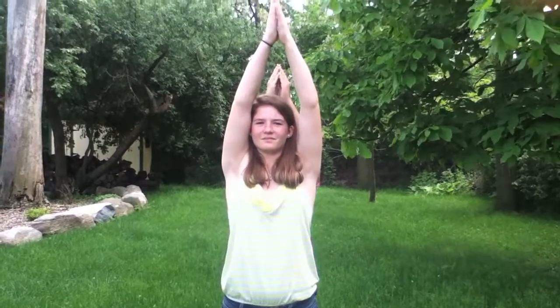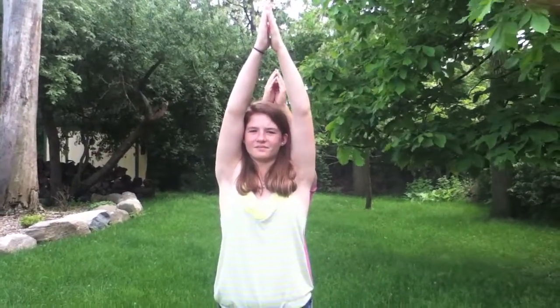Third, the cell goes through metaphase. This is where the chromosomes line up at the center of the cell and the spindle fibers attach to the centromeres of the chromosomes. Fourth, anaphase. This is when chromosomes split and have the spindle fibers attached to the centromeres.